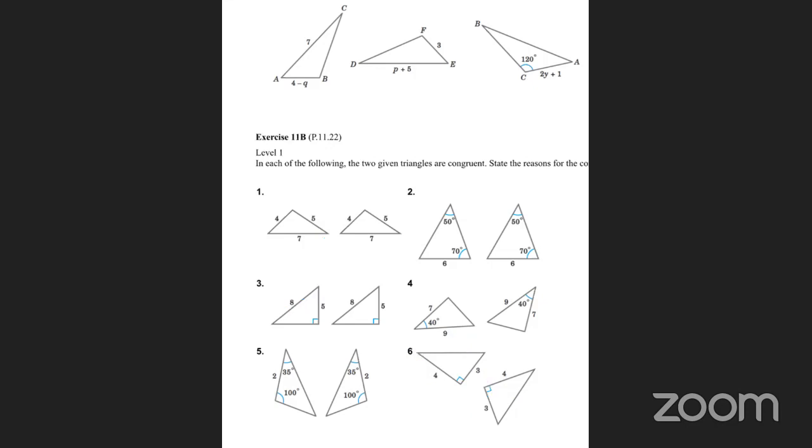It's not RHS. It should be side, angle, side, SAS. Therefore, I think in your textbook, you can mark these two, pay attention, these two. For number 3, this case is RHS. But for number 6, although there's a right angle, the reason is not RHS, it should be SAS. I would suggest you to mark it down in your textbook to remind you when you do the revision. Is that okay? Come to this one, any problems?